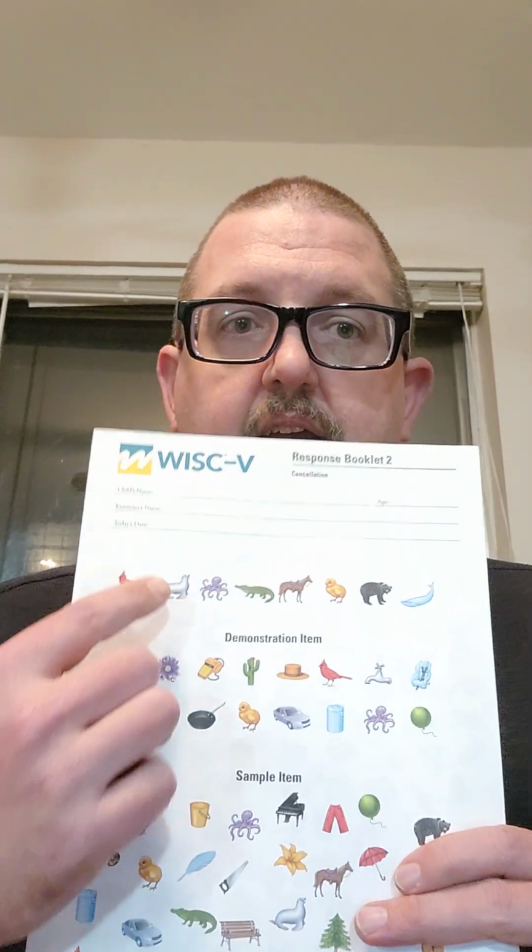You're going to say, look at these. They are all animals. You're going to take the red pencil and you're going to say, now look at these. There are animals and other things too. I will only mark the animals. I will not mark anything else. And with the red pencil, you're going to make a slash through each of the animals that you see.